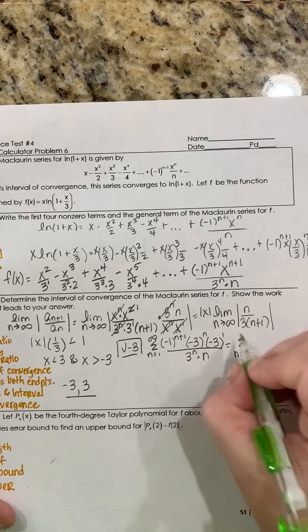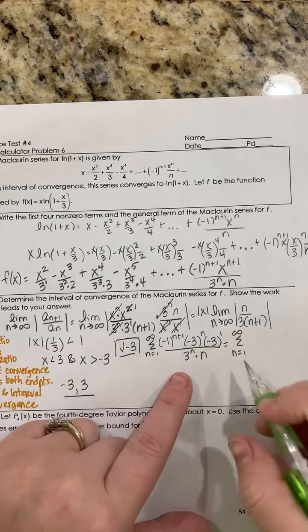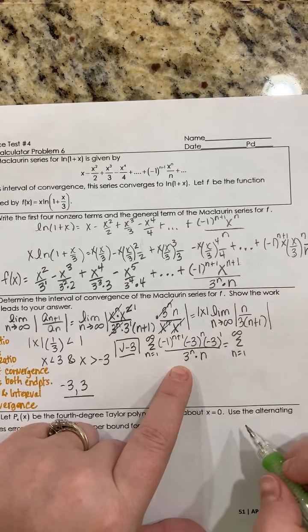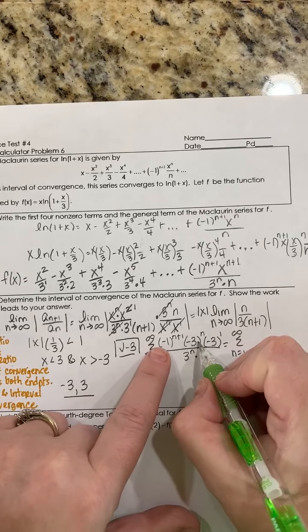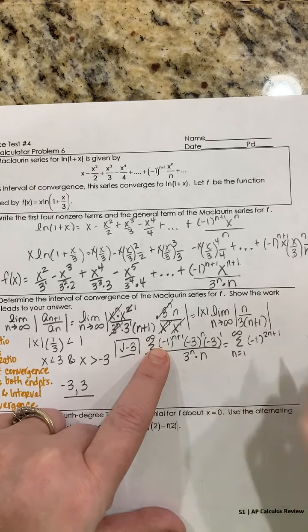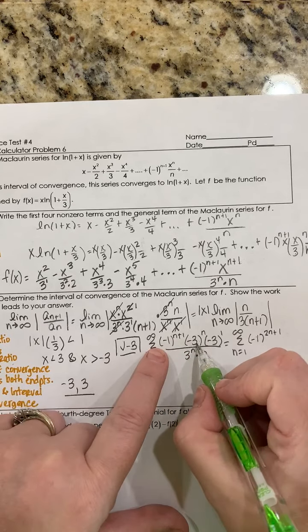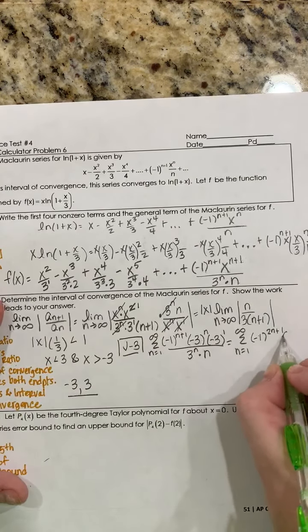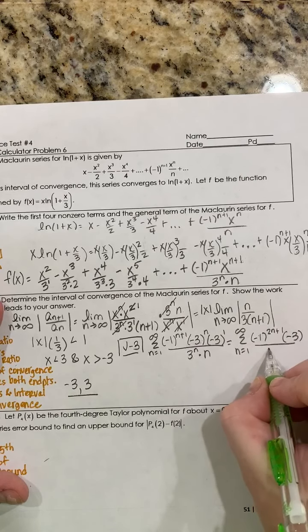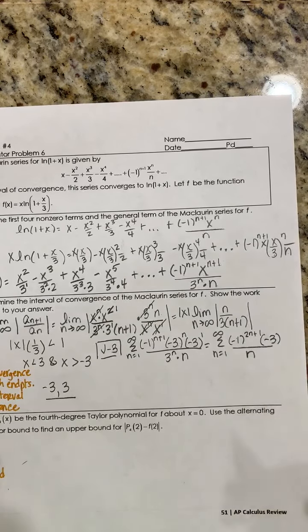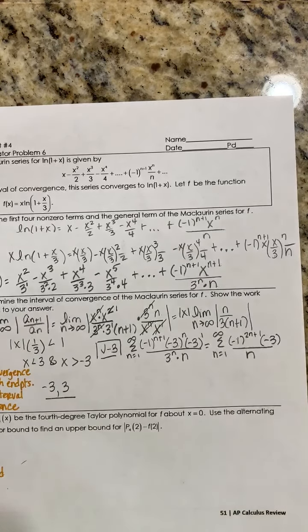Summation from n equals 1 to infinity. Now, if they have the same exponent, this is the same as (-1)^n. Well, (-1)^n times (-1)^n is (-1)^(2n). When you multiply like bases, you add exponents, and n plus n is 2n, plus 1, times that -3 over n. Well, (-1)^(2n+1) is always going to be negative because it's odd. It doesn't matter what n you plug in. And a negative times a negative is a positive.